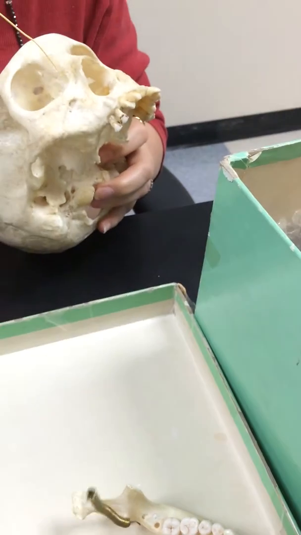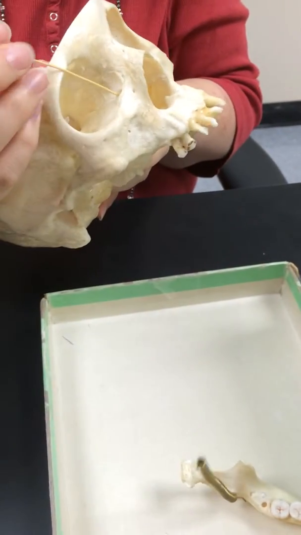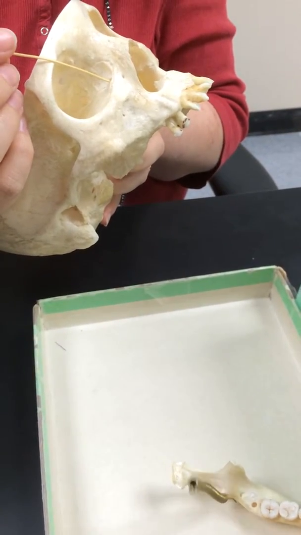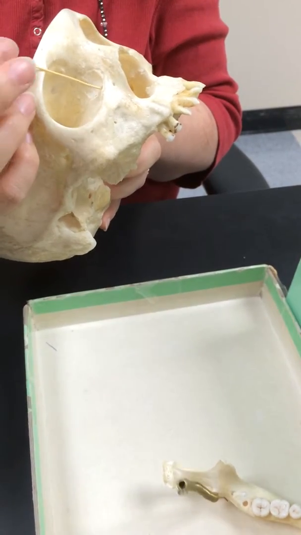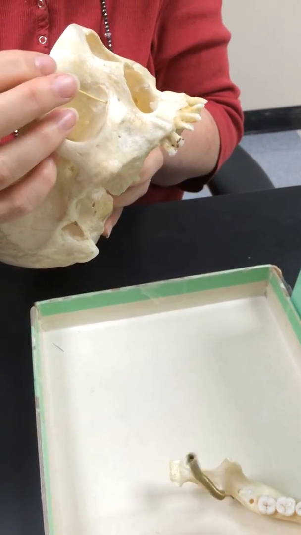So your lacrimal bone's right there. And then the lacrimal foramen. Is that hole? It's like a little groove that leads into it, and then you got the hole. Some of them are shattered out. Every so often we'll have a decent one.